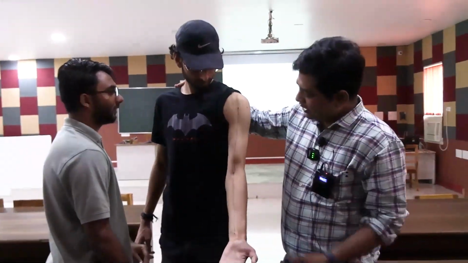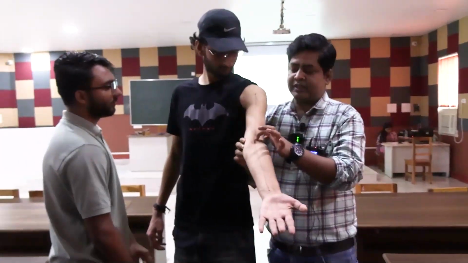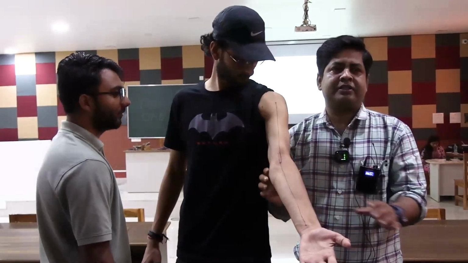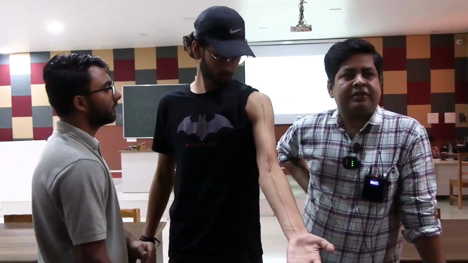These gentlemen have a carrying angle. This one is the carrying angle, this angle formation. How much? 5 to 10, or 7 degrees. This is normal, the normal carrying angle. Okay.